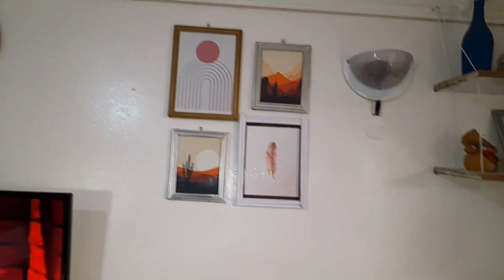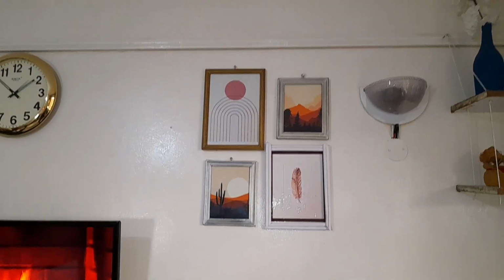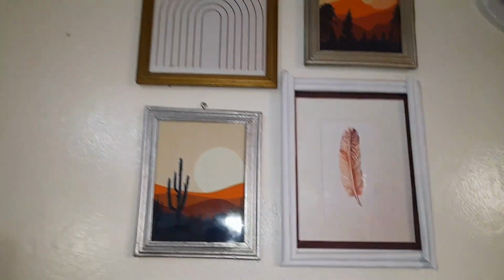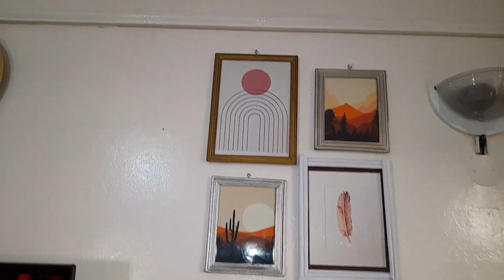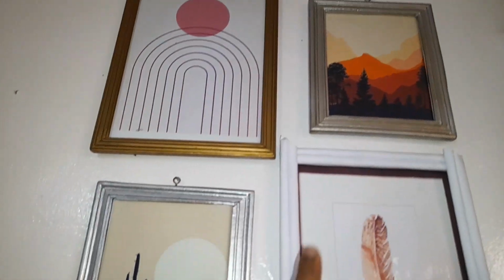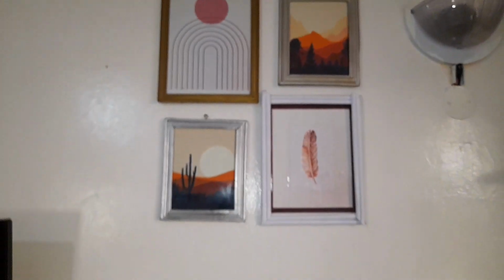So this is the TV wall, and as you can see, all of these are DIYs. I just thrifted all three frames. This picture and the one on that hanging shelf were a set of three pictures.